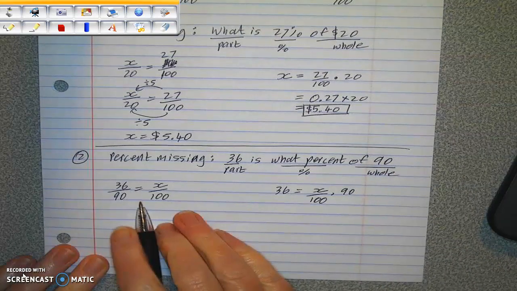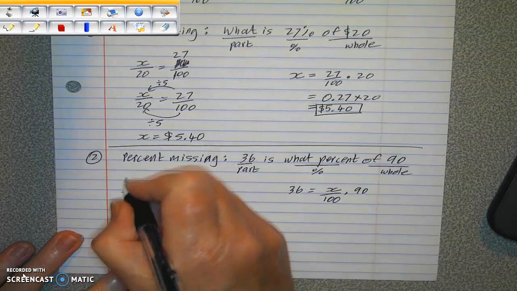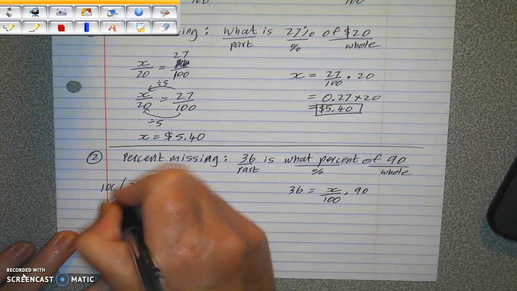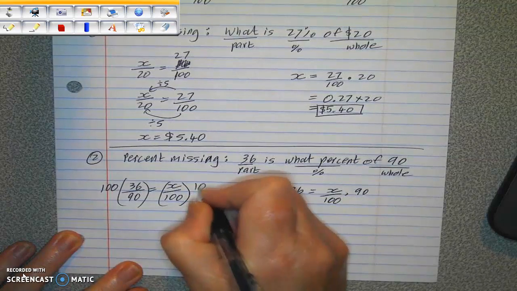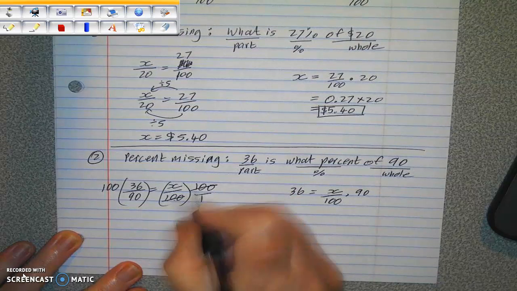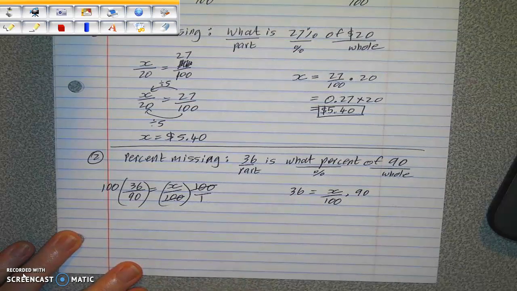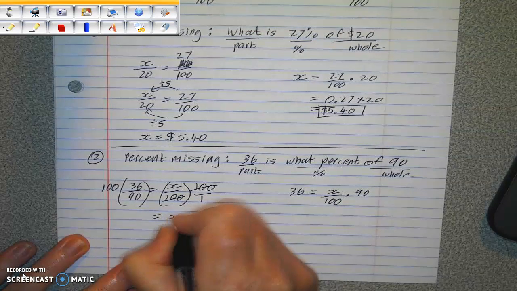I think this way here, what I would do is multiply both sides by 100. Then this is 100 100ths. 100 over 100 is equal to 1. So that's just like multiplying by 1. So that's going to be our x there.